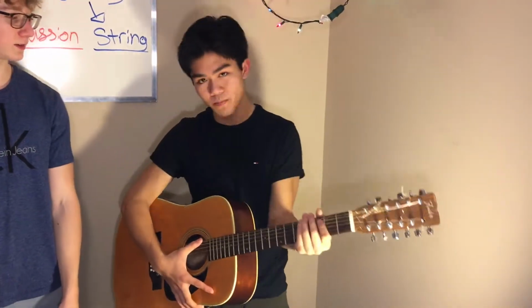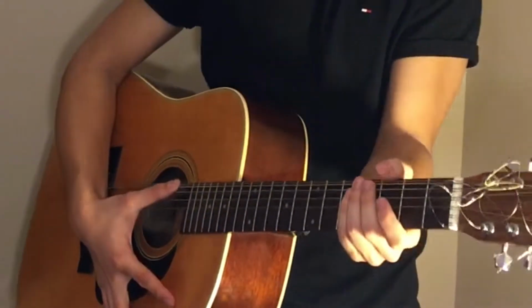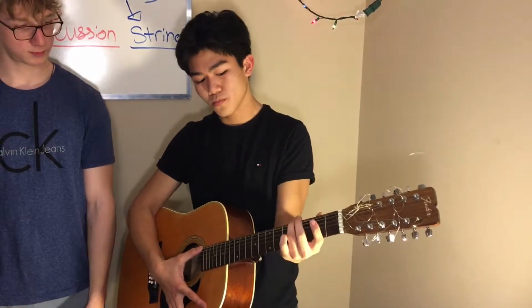So, string instruments are played by plucking a string that's fixed at both ends. This would usually produce a first harmonic, but other harmonics can be produced depending on where you pluck the string.